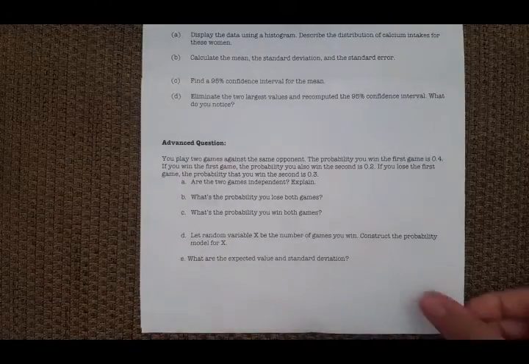Okay, so next we're looking at the advanced question. Now the advanced question says you play two games against the same opponent. The probability that you win the first game is 0.4, the probability that you win the second game given you win the first game is 0.2, and if you lose the first game, the probability that you win the second game is 0.3. So the first part of this question asks if they're independent.